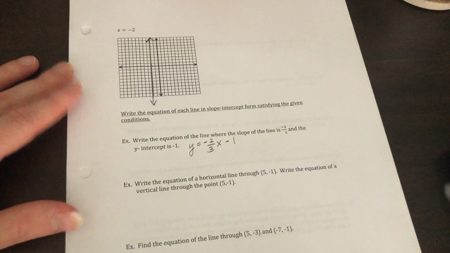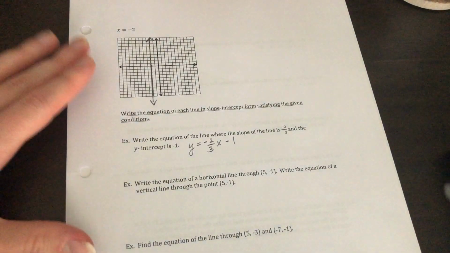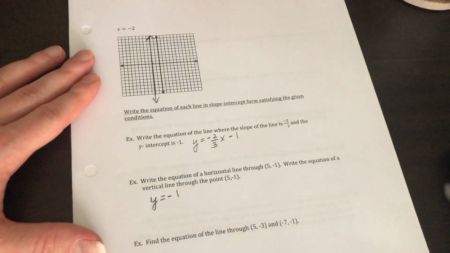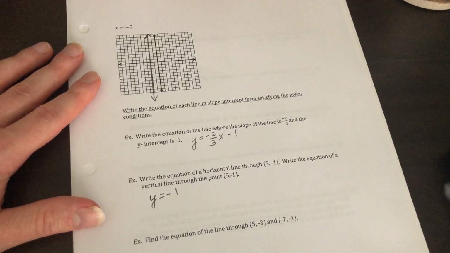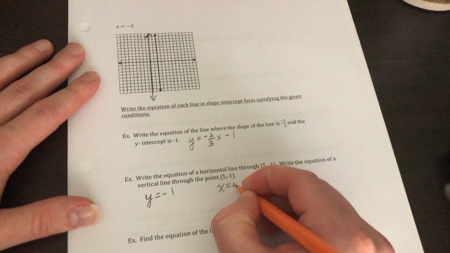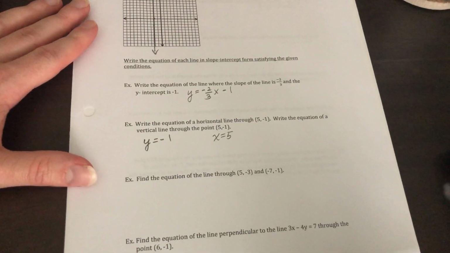Okay, next example says write the equation of a horizontal line through the point 5, negative 1. Then we're going to write the equation of a vertical line through the point 5, negative 1. Horizontal lines go through the y coordinate, so it's going to be the line y equals negative 1. The vertical line is going to go through the x coordinate, so it's going to be the line x equals 5. Okay, and that's how we answer that question.